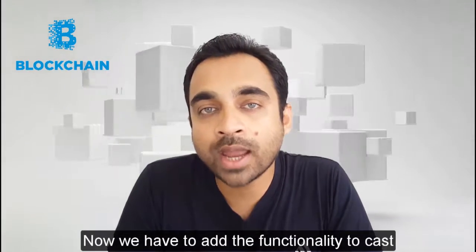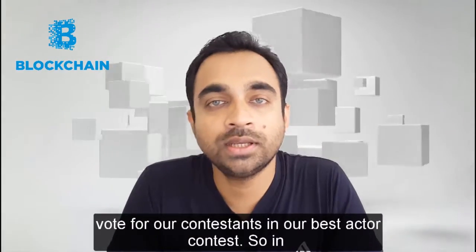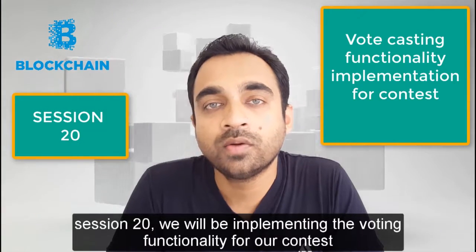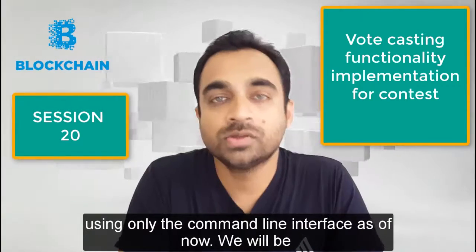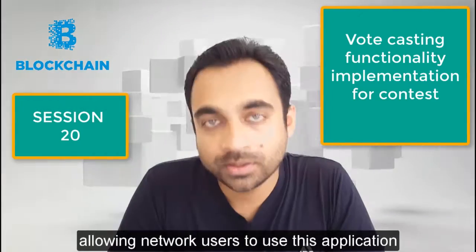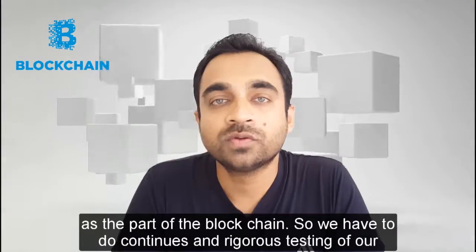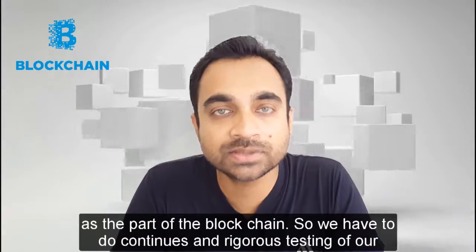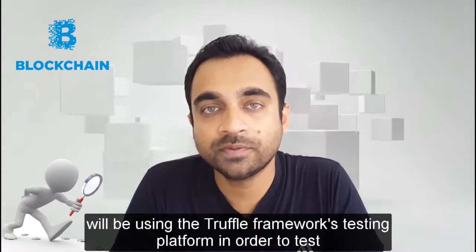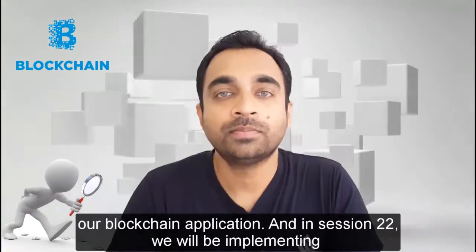Until now our application has only the listing functionality. Now we have to add the functionality to cast votes for our contestants in our best actor contest. So in session 20 we will be implementing the voting functionality for our contest using only the command line interface as of now. We will be allowing network users to use this application as a part of the blockchain. So we have to do continuous and rigorous testing of our smart contract then and there when we implement new features. So we will be using the Truffle framework testing platform in order to test our blockchain application.